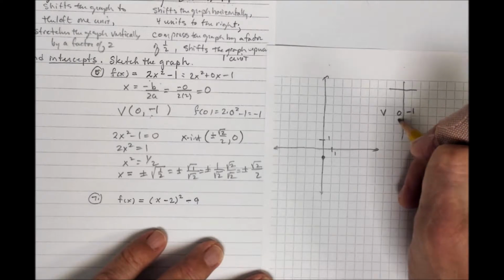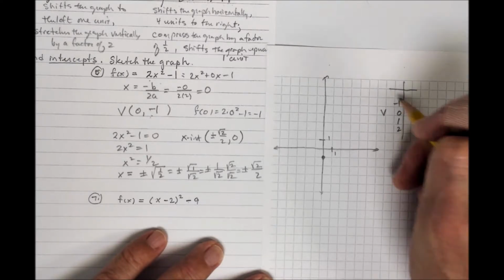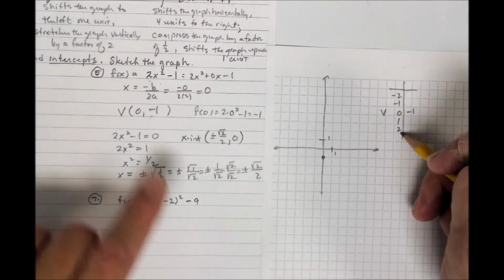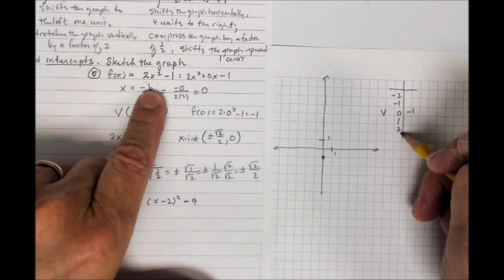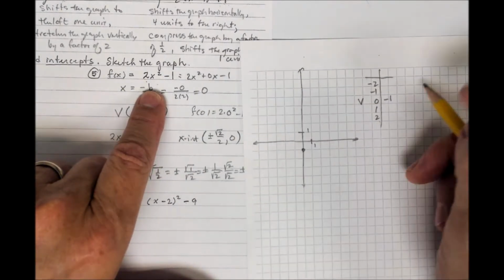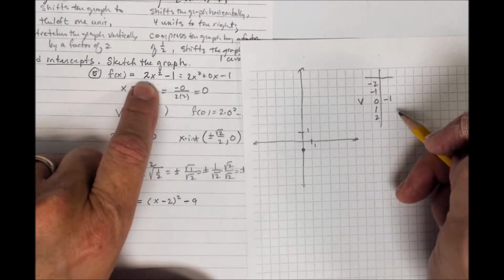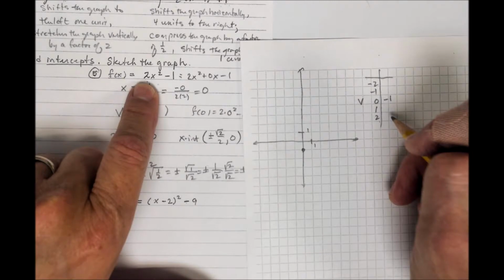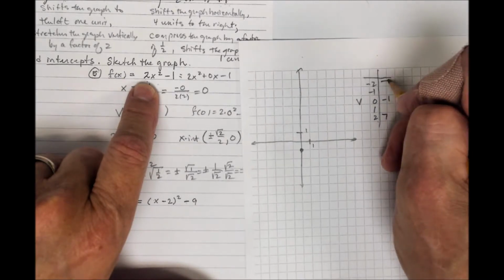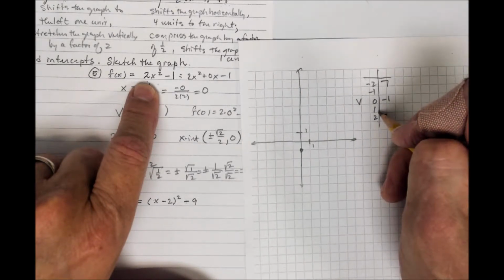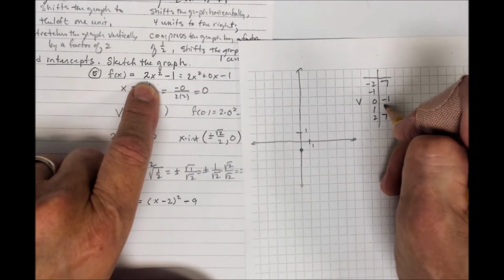I go 1 bigger, 1 smaller, 2 bigger, 2 smaller. If I plug 2 in, can you see this all? I hope you can see this all. If I plug 2 back into here, f of 2 is 2 times 2 squared. That'd be 8 minus 1 is 7. So if this is 7, then this is 7. If I plug 1 in, I get 2 times 1 squared, which is 2, minus 1 is 1. So I get 1 and 1.